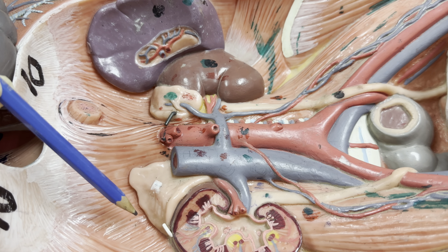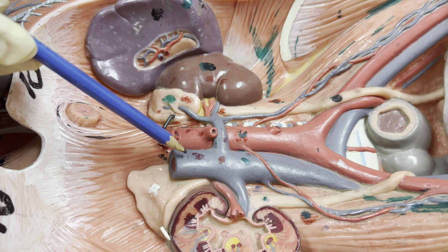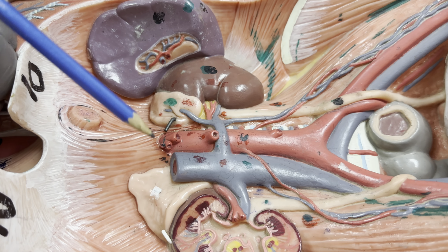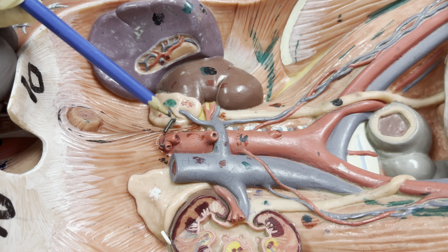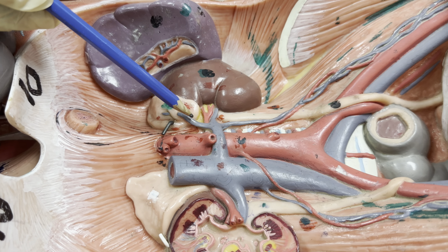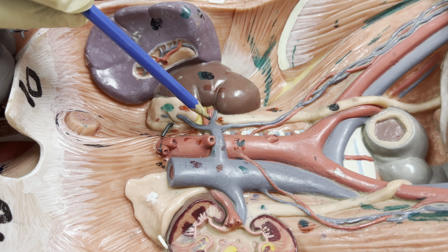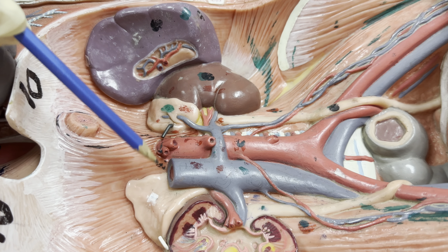For example, if you see here, this is the right suprarenal or adrenal gland. The posterior relation is the diaphragm. Anterior relation, we have here the very important inferior vena cava. Similarly, they might ask you about the veins: the suprarenal vein, which on the right side goes to the inferior vena cava, and on the left side goes to the left renal vein. So this is about the adrenal gland.